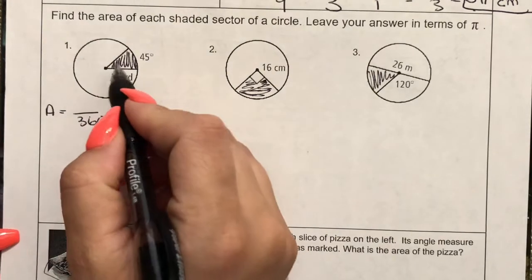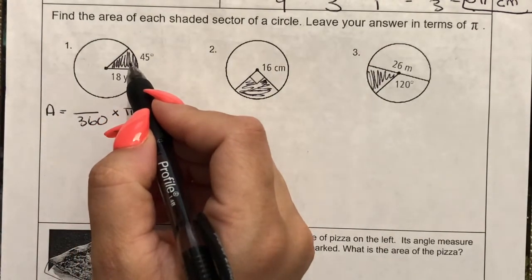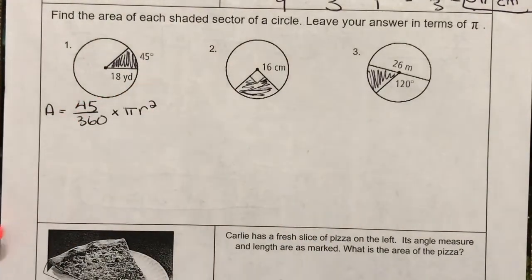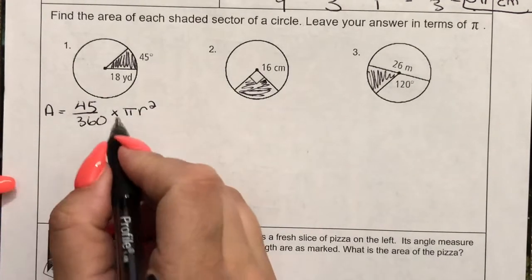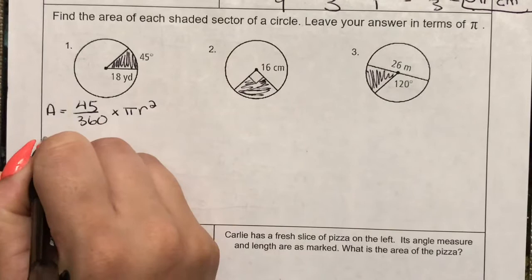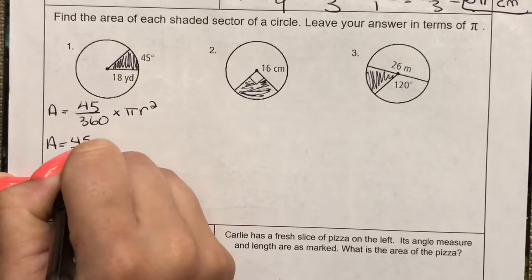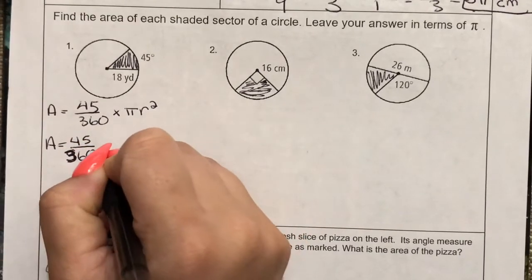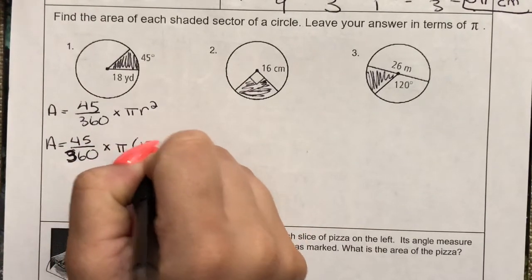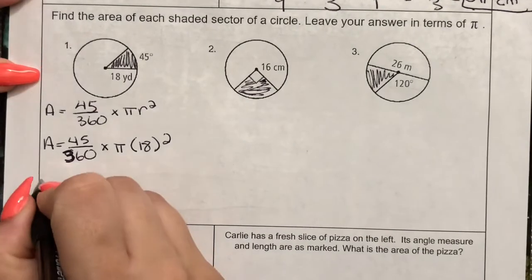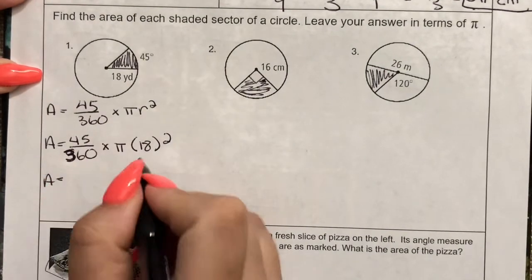So in the first one, the portion of the circle that I'm looking for is 45 degrees. So that is the portion that's going to go over my fraction. I can also see here that my radius is 18. So that's the part that's going to get plugged in there. And 18 times 18 is 324. So I'm going to just keep on simplifying.